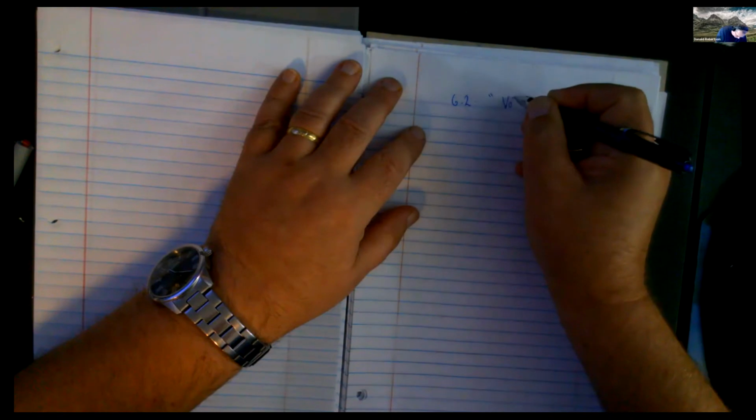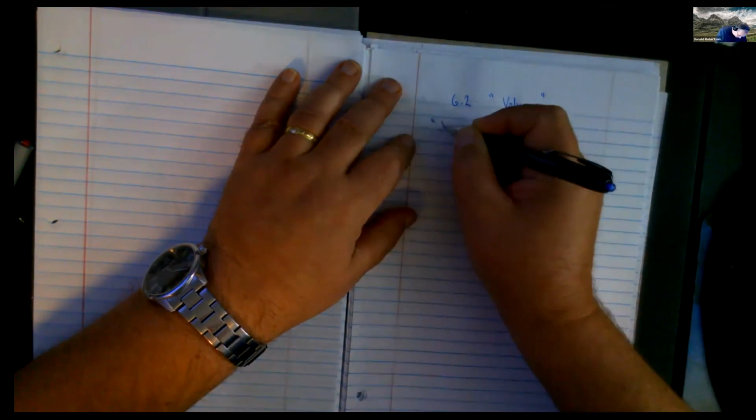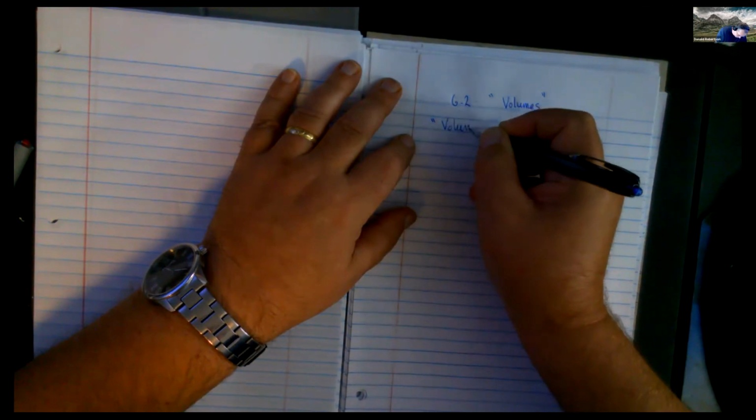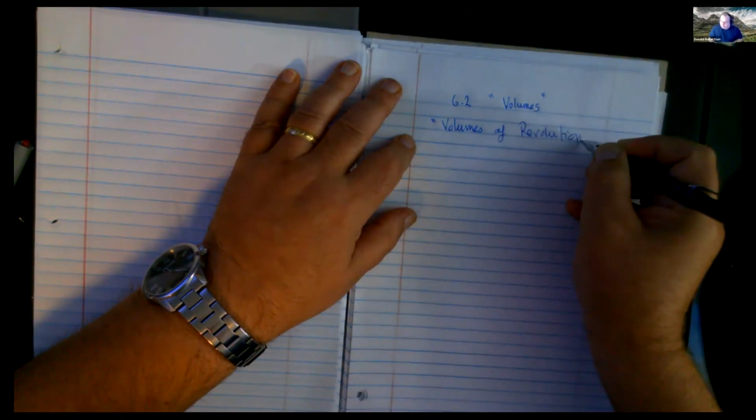We are going to look at section 6.2, volumes. Actually, its full title should be Volumes of Revolution. And we don't mean revolution like French Revolution. We mean revolution meaning turning, revolving. So here's the problem.